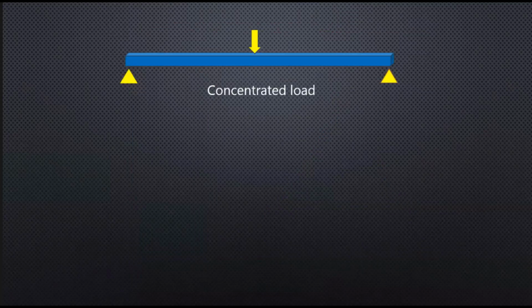I'm just slightly varying. It's again a prismatic beam, but it is loaded perpendicular to the axis of the member. In the earlier case, the load is carried by tension or compression. Now, what happens if I apply a load perpendicular to the axis of the member? The load is carried by moment and shear.